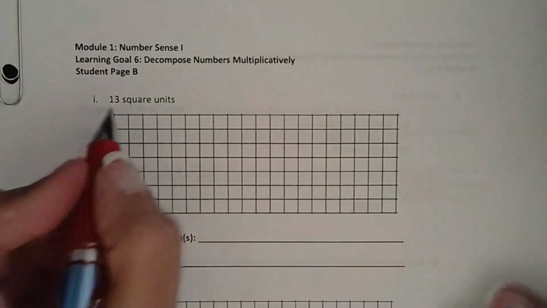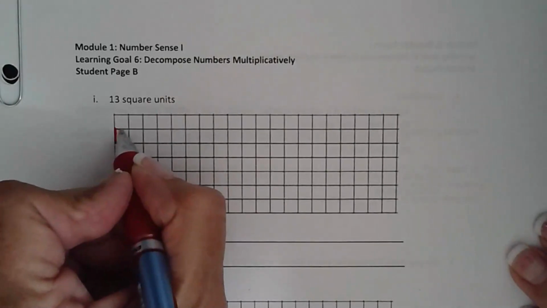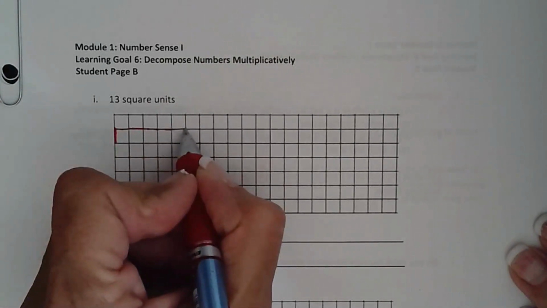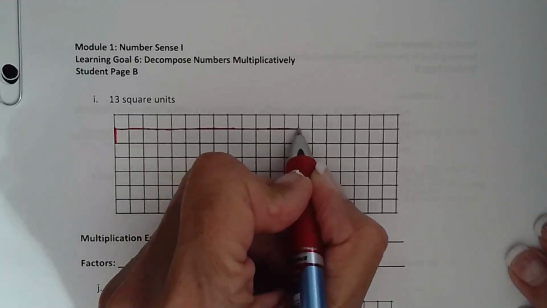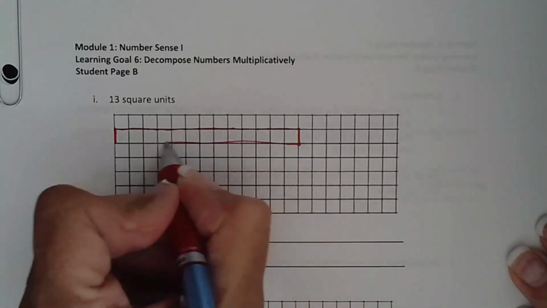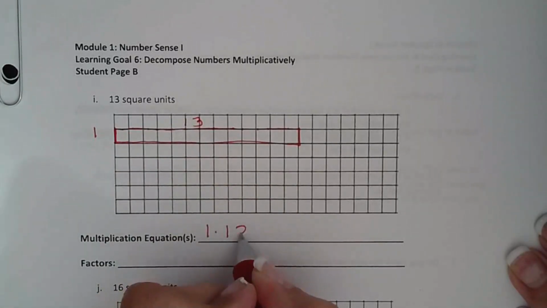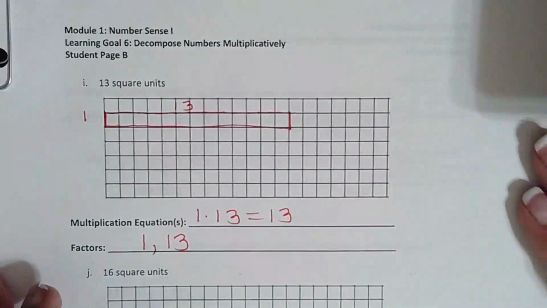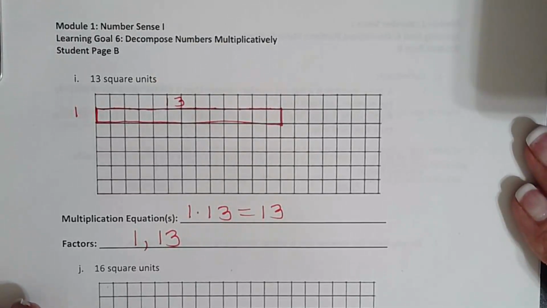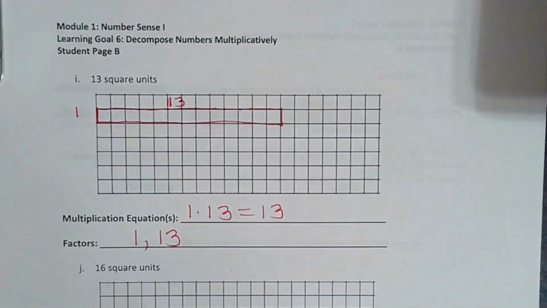So because 13 only has 1 set of factors, it is prime. 1 times 13 is 13. It only has 2 factors, making 13 prime. That means nothing goes into it except 1 and itself.